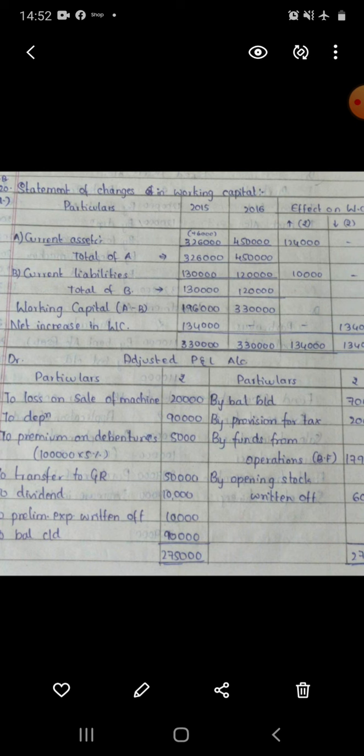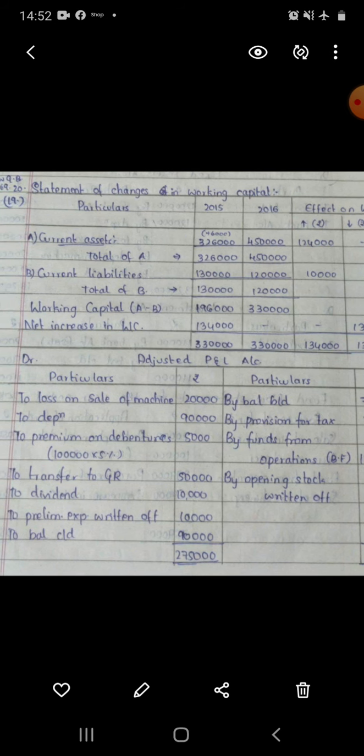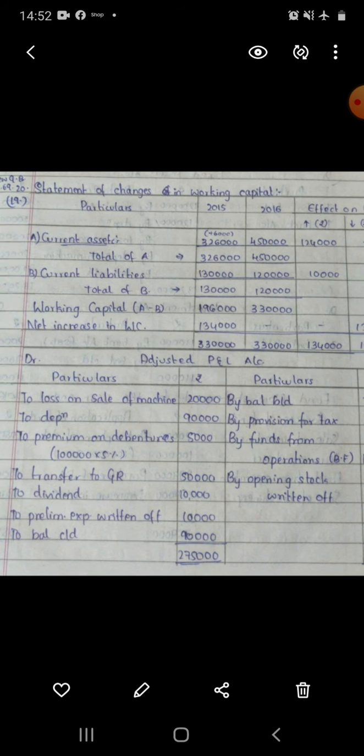Then current liabilities: 1,30,000 and 1,20,000. And the working capital, how to calculate? A minus B: 1,96,000 and 3,30,000. Net increase in working capital how much? 1,34,000. Okay, same as the previous problem, calculation of the changes in working capital.